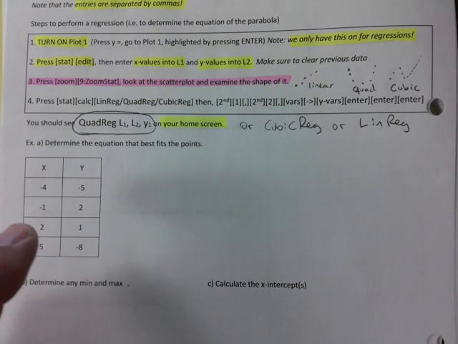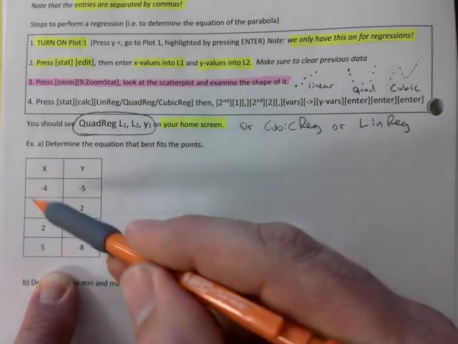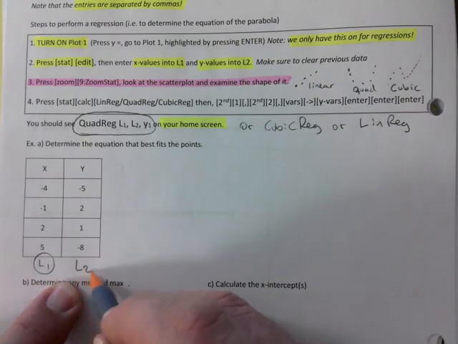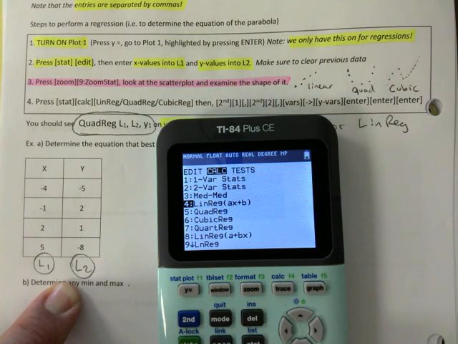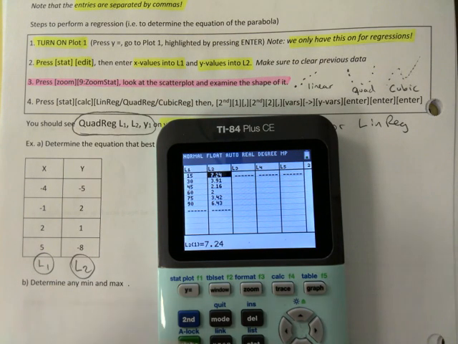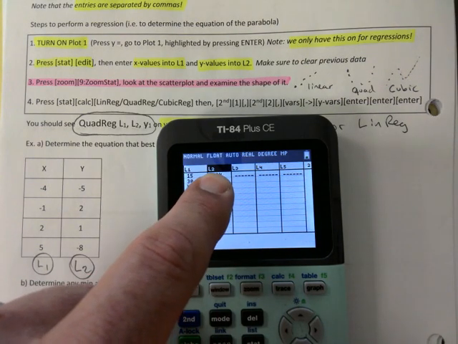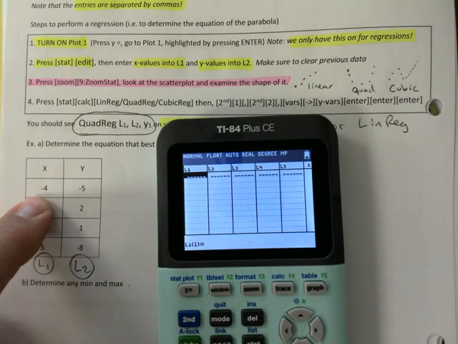So let's enter this into our calculator. Whenever you're given a table of any kind, you type the first one into L1, the second into L2. So grab your calculators, press stat, and then just hit edit. Let's clear whatever is there. You go to the very top, you press clear, not delete, and hit enter, and it gets rid of everything that's in there. So clear and enter, everything is gone.